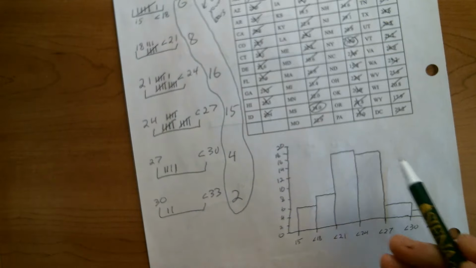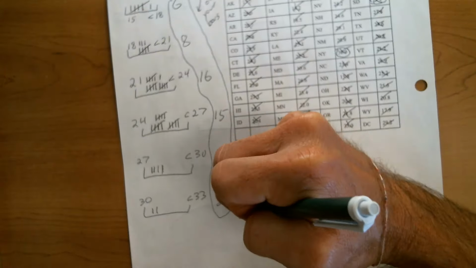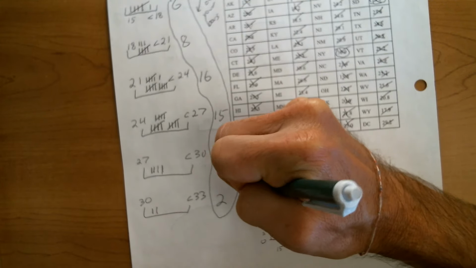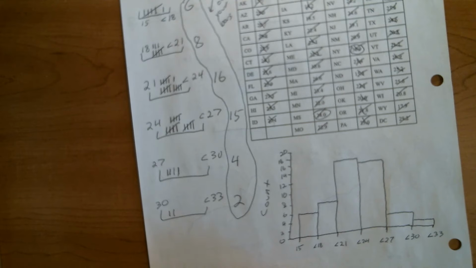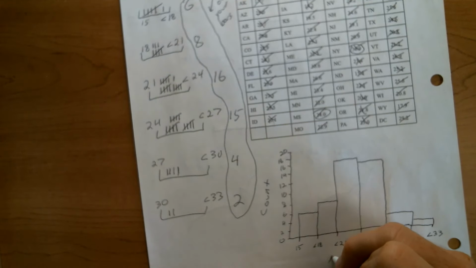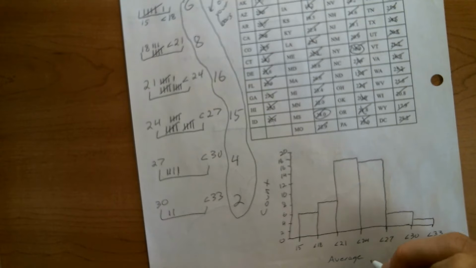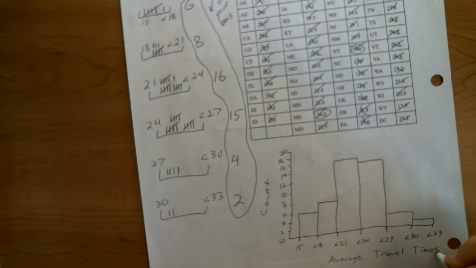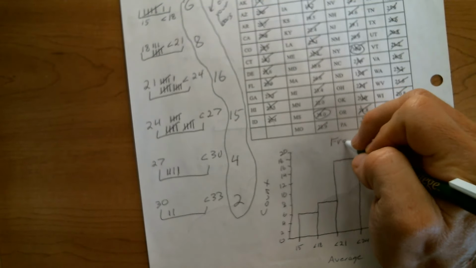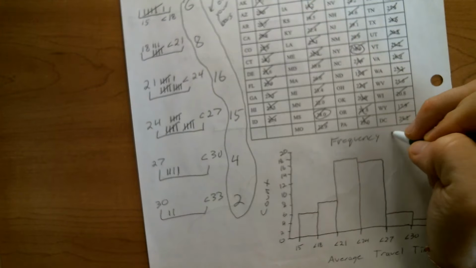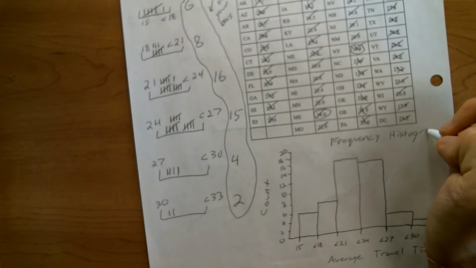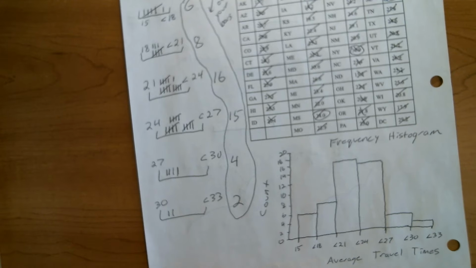So that would be how you do just a normal frequency histogram. And then again, you should label it. So this side, again, is just the count. It's just counting how many there are. And this side would be the average travel times. And again, this is what we call the frequency histogram. All right, so that's sort of the process of making a histogram.